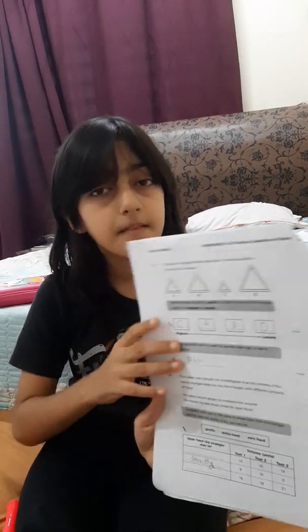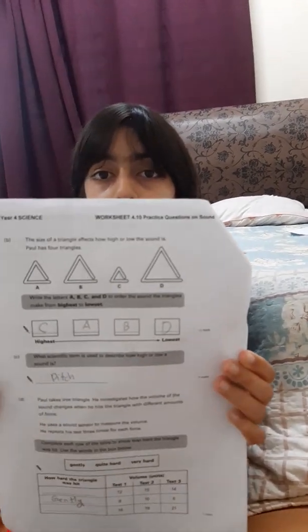So, which one will come first? Which pitch will go highest? Smallest, small, big, or biggest? So, this is small. Remember it. Memorize all of these first. You'll have to memorize it to get better at this.